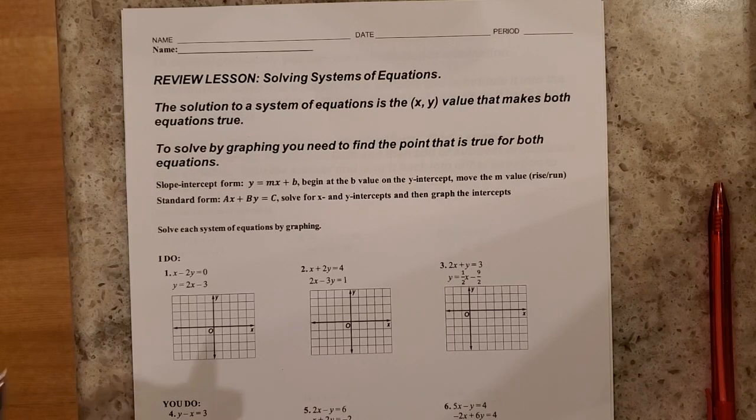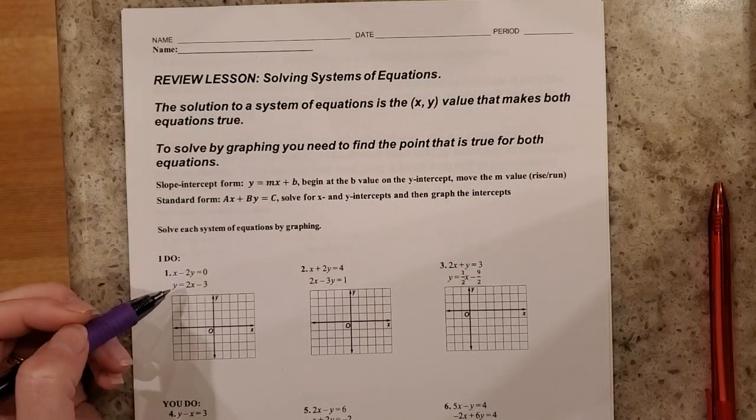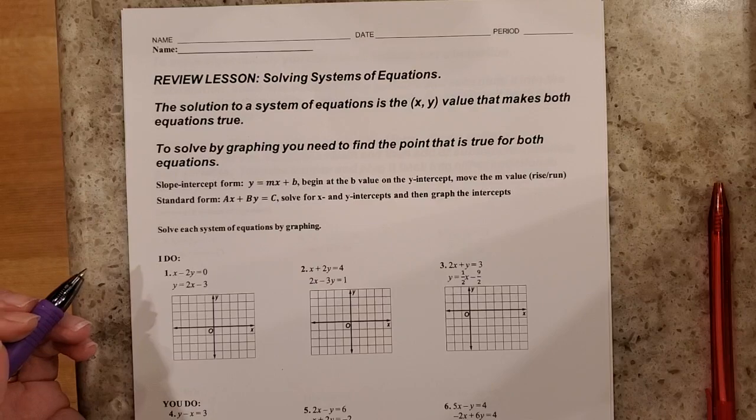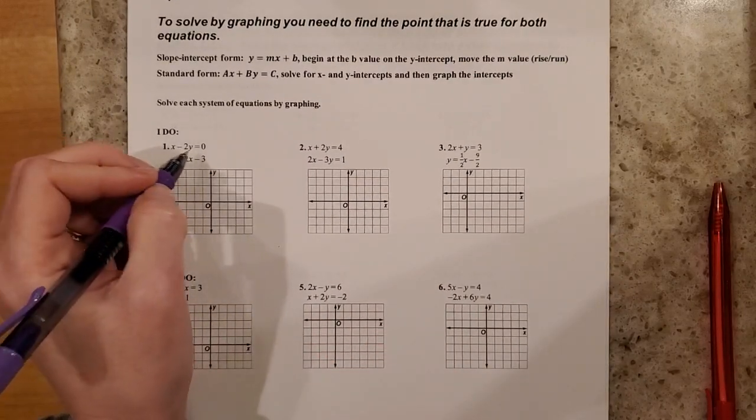So we're trying to find the solution that's going to make both equations true. So an x and a y value that work for both equations. Okay, that is our goal. So let's look at number one. And the first one is in standard form.